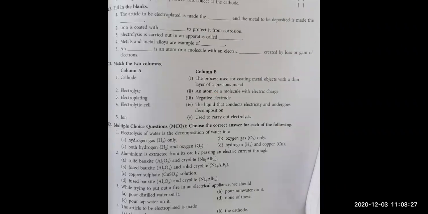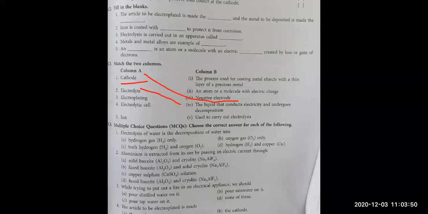Right? Now let's move to C3, that is match the column. First one, cathode. We know cathode is negative electrode which is connected to the negative of the battery. So cathode, the answer is negative electrode. Right children? Electrolyte. We know it is a liquid which will allow the current to pass through it, right? So electrolyte is the liquid that conducts electricity and undergoes decomposition.